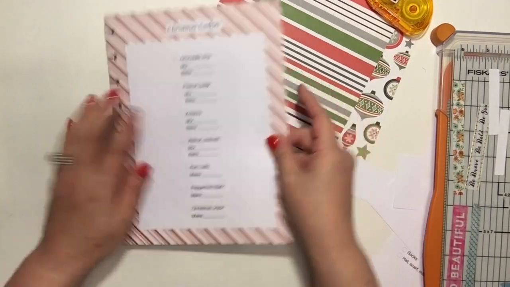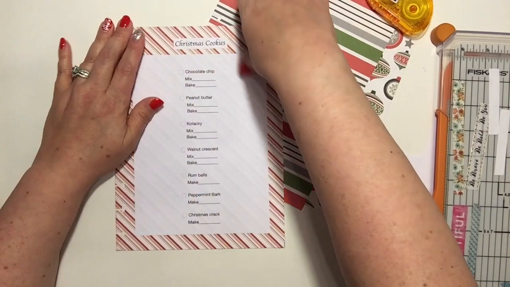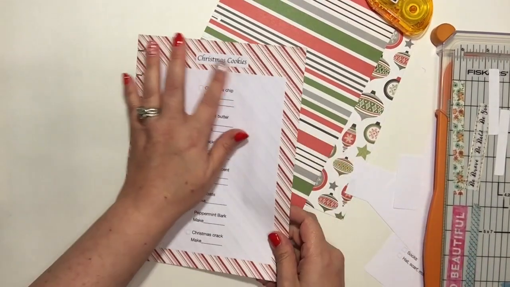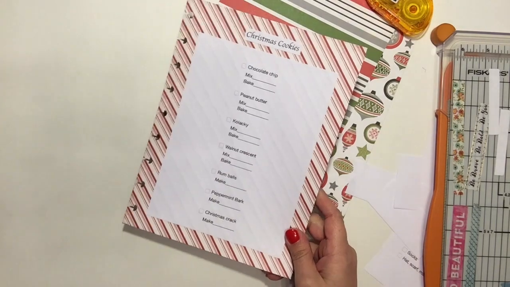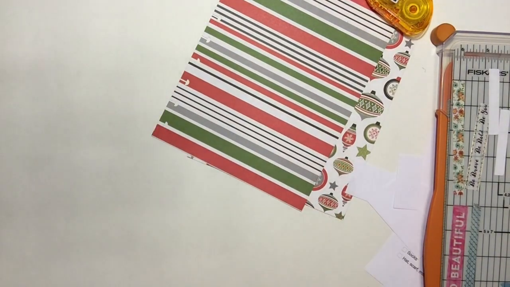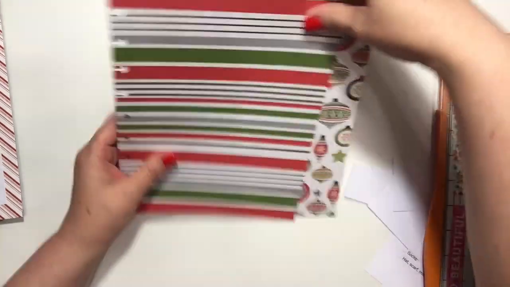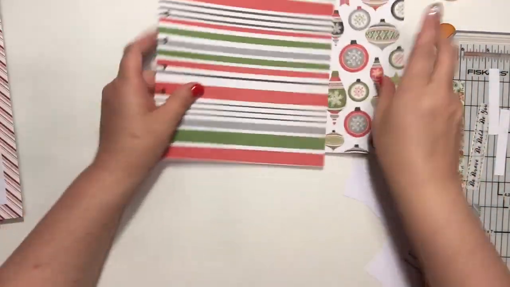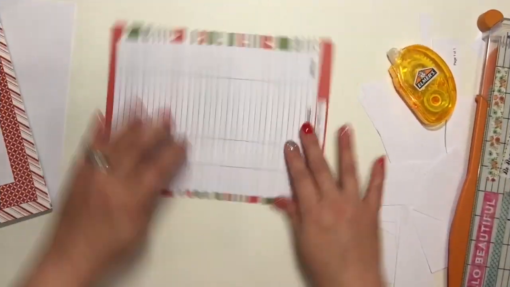So now we've got the next one. Christmas cookie tab is done. I want to make sure I put the right tabs on with the right topics, because that would be a bummer. Okay, so I've got two more here. All right.